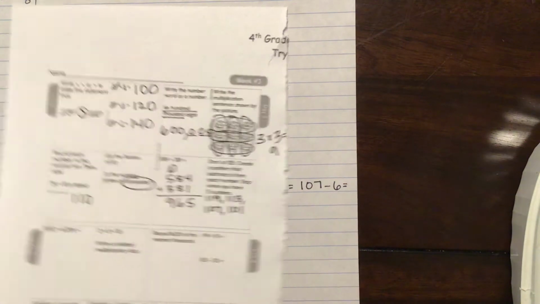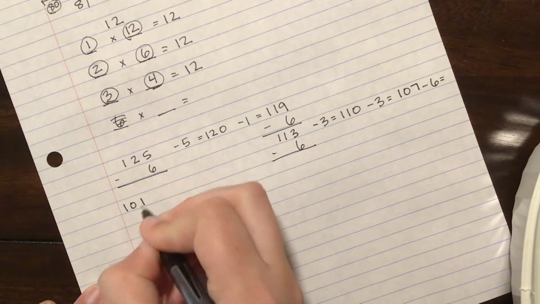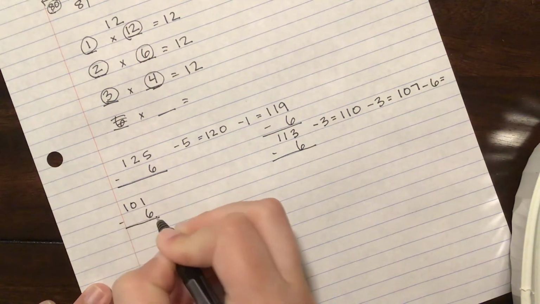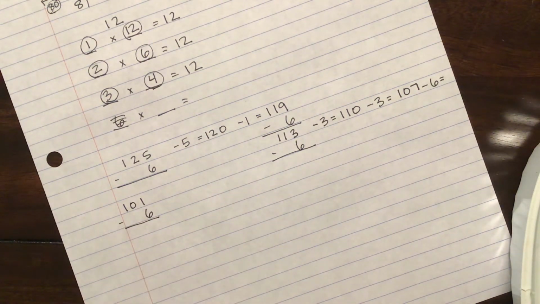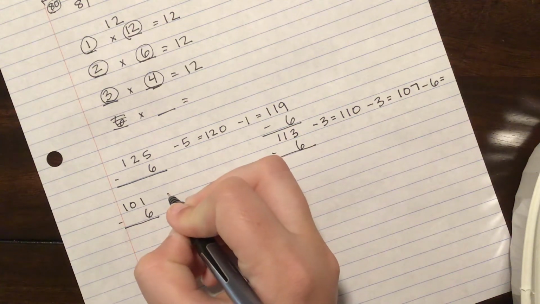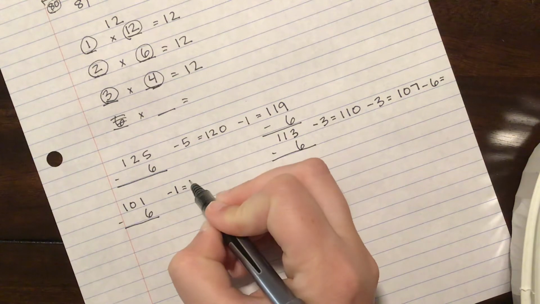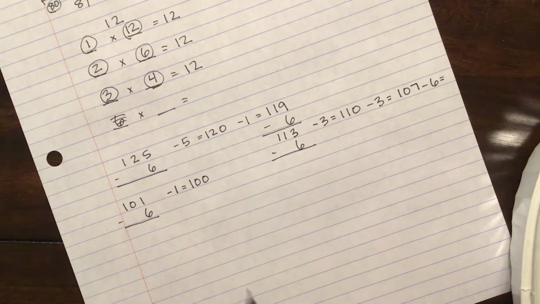And lastly, if we are at 101, again, we could subtract 6 with the standard algorithm, but there would be a lot of regrouping. So let's think about it in parts or mentally. If we're at 101 and we go back just 1, that would put us at exactly 100.